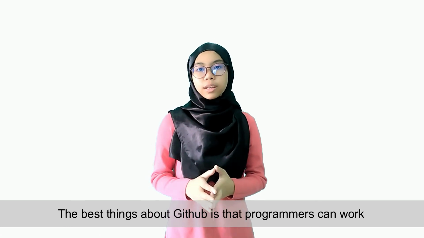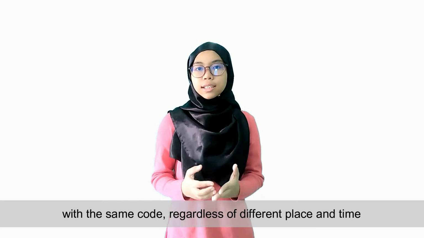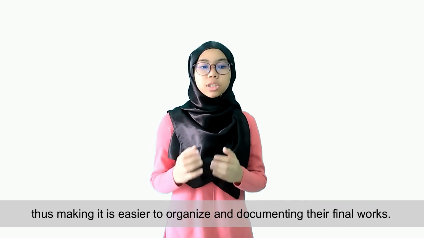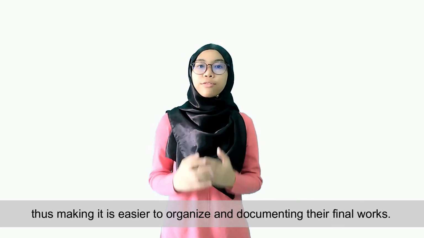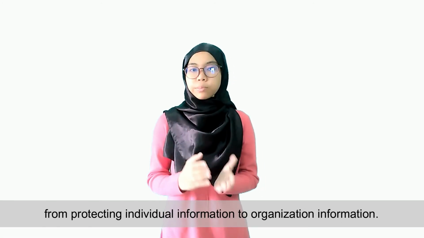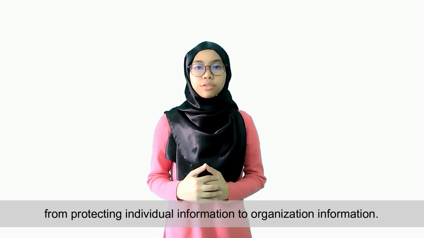The best thing about GitHub is that programmers can work with the same code regardless of different places and times, thus making it easier to organize and document their final work. Talking about security, GitHub has the best security, from protecting individual information to organization information.